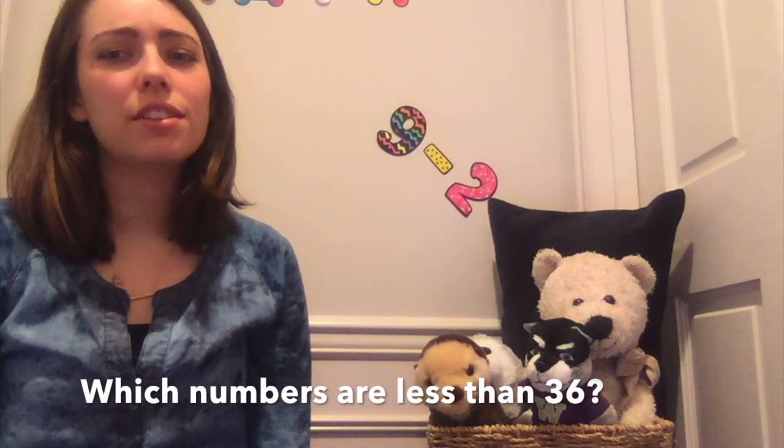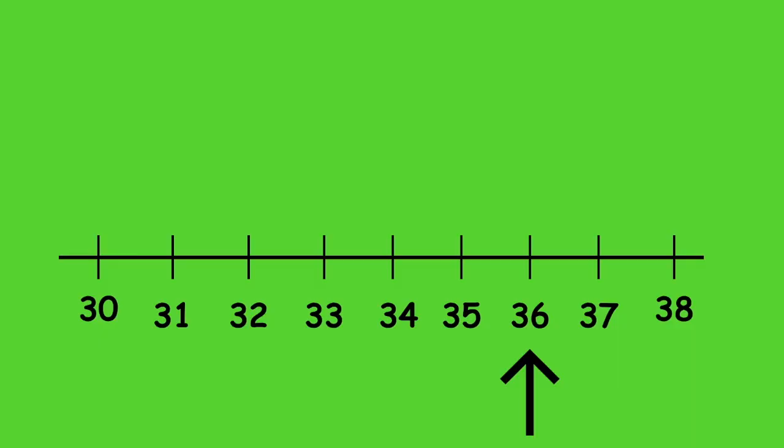Another way that we can compare numbers is by using a number line. For example, what if I asked you which numbers are less than 36? When we look at 36, we see that moving to the right, numbers increase, but moving to the left, they decrease. So, which way should we go to find numbers that are less than 36? Correct. We want to move left of 36 because the numbers decrease. So let's read all the numbers less than 36 out loud. Are you ready?